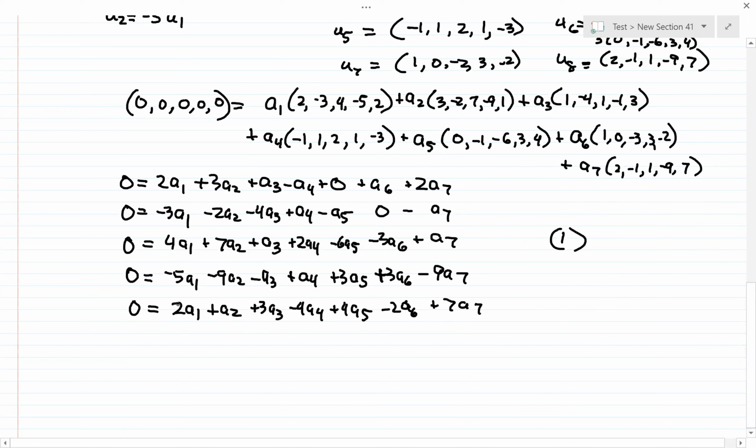So let's subtract 3 times this row from the first one.